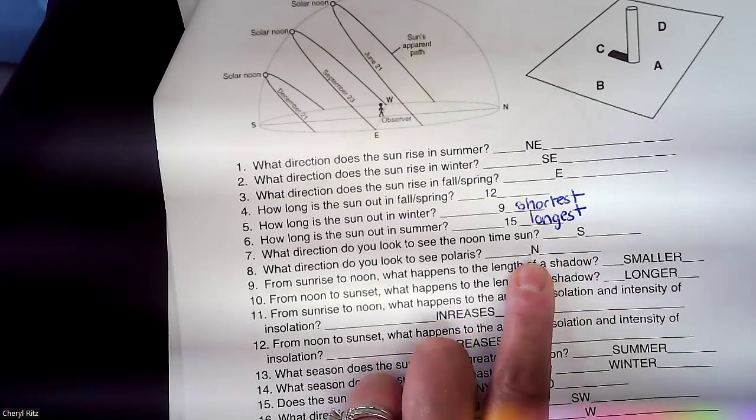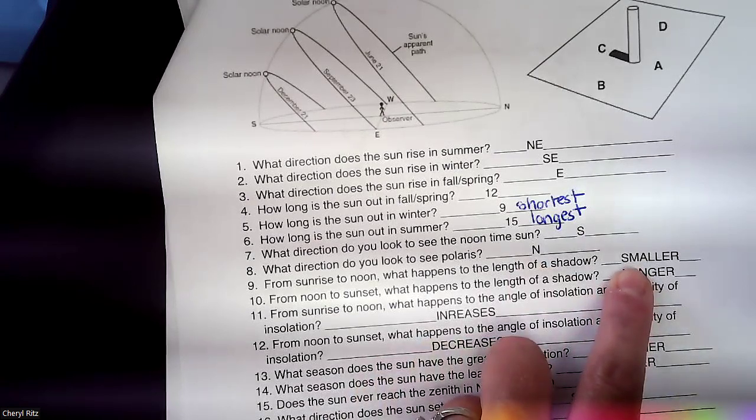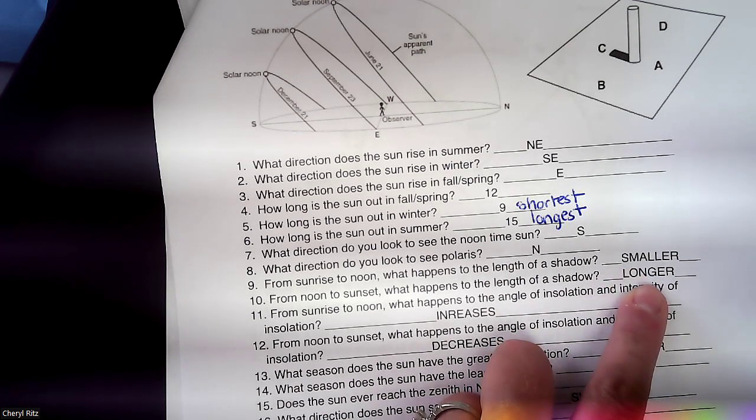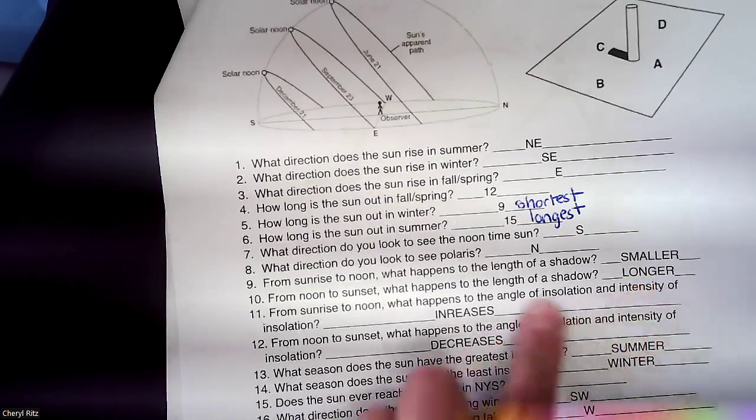And then where do we look to see Polaris? Polaris is always north. As we go from sunrise to noon, your shadow gets smaller. Why does your shadow get smaller? What about the angle? Because of how high it goes. Because it gets higher. The higher the angle, the shorter the shadow. So then from noon to sunset, it's going to get longer.